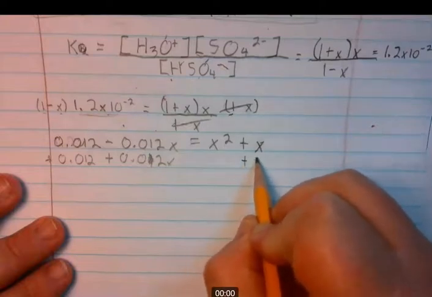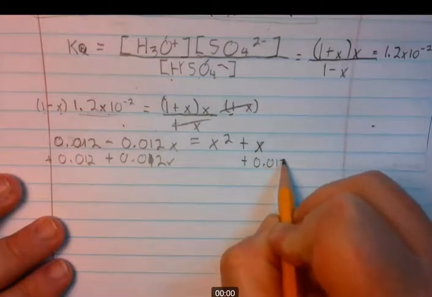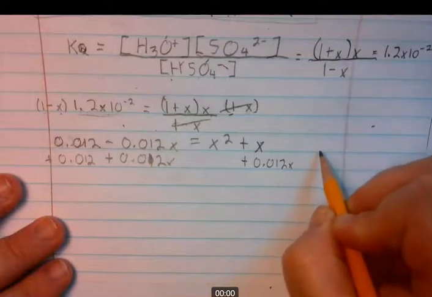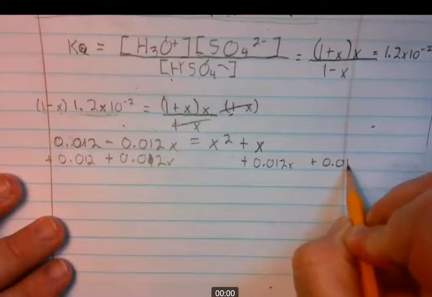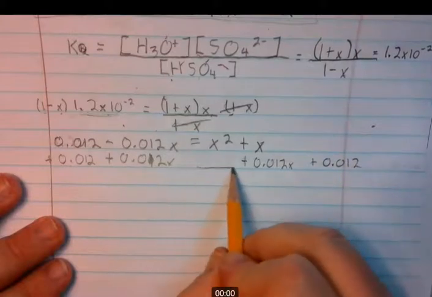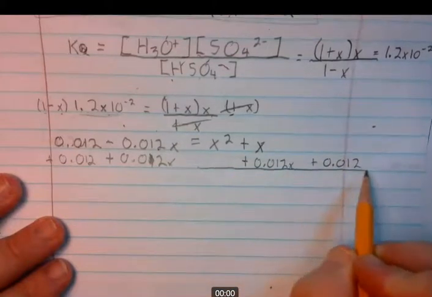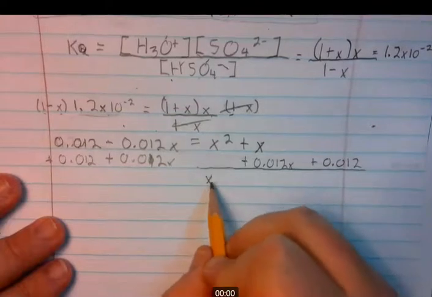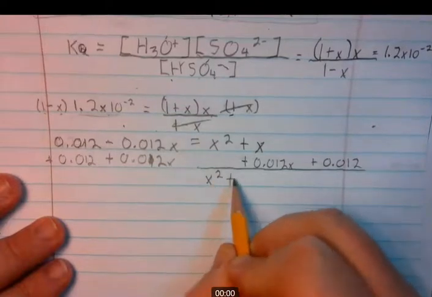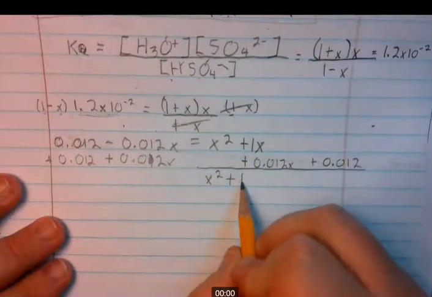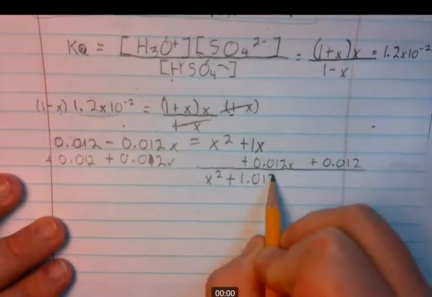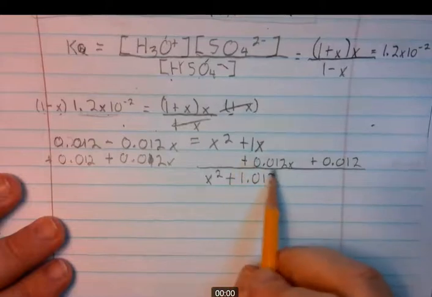So I'm going to add 0.012x there, and over here I'm going to add 0.012. Then the equation I end up with down here is x squared plus, this is a coefficient of 1, so 1 plus this is going to be 1.012. Just 1 plus that.